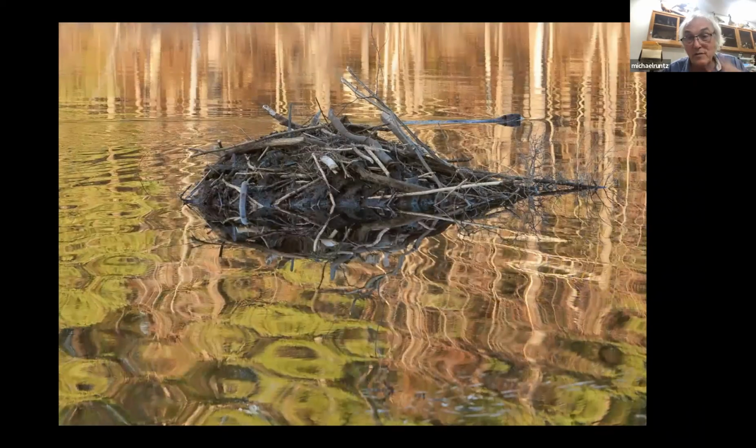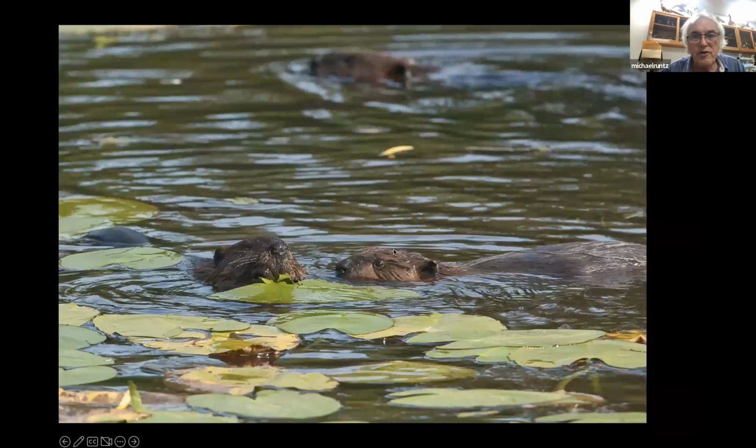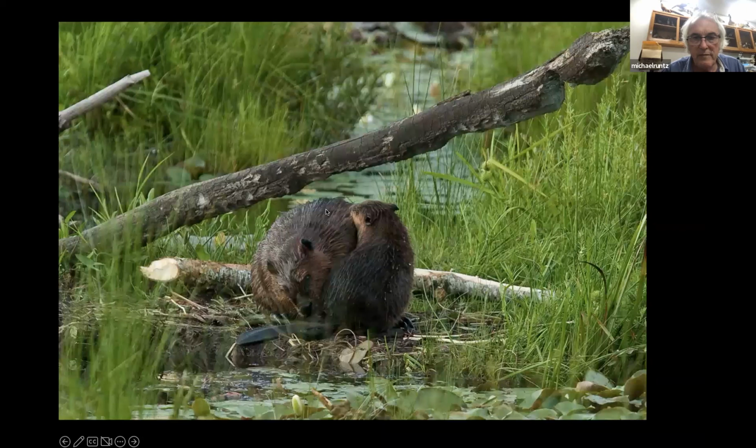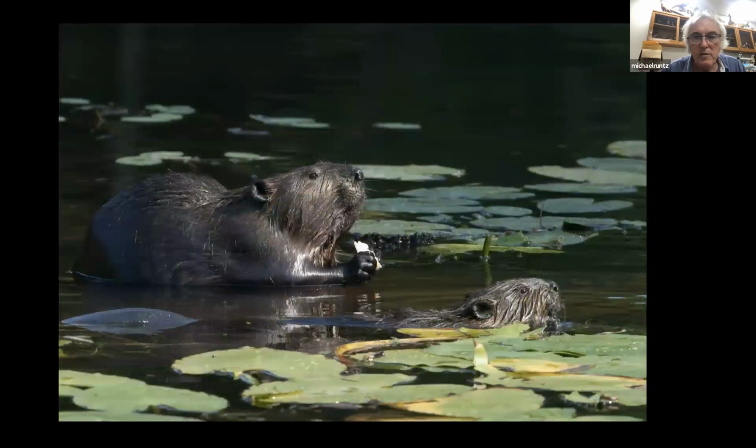Eventually, the lodge is fully finished, and they carve out from underwater 2 ways of getting in, and then of course, the little platforms inside where they sleep or eat. I mentioned there's often 3 generations of beavers in a colony. You have the adults and you have beavers that are almost 2 years old as you approach the spring. This is an adult beaver with a newly born young.